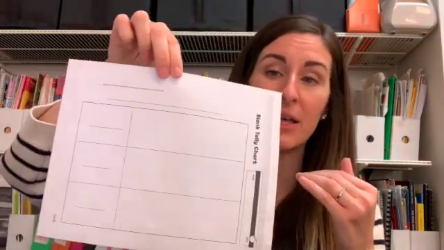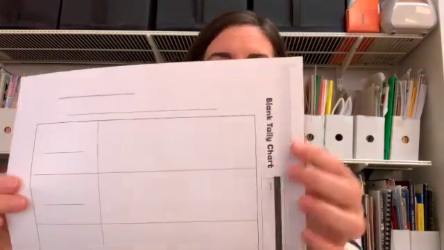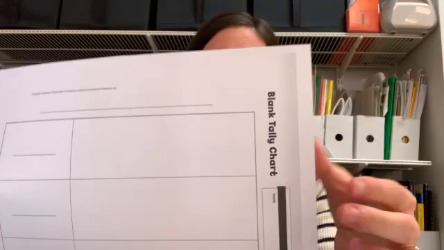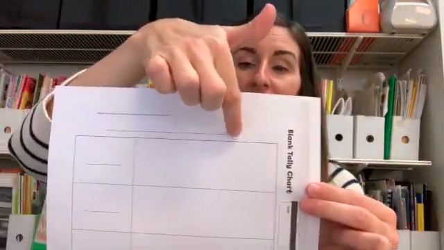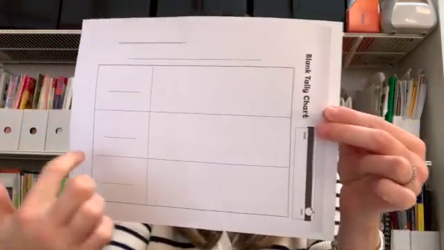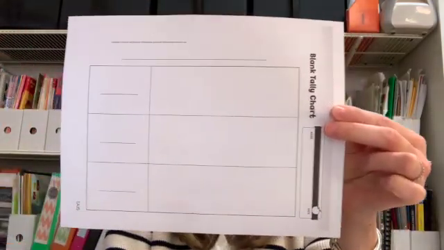Now, if you didn't get this piece of paper, I have posted a copy of it in Seesaw, so you can print it out for yourself, or you could just draw a box on another piece of paper at home if you don't have this one. If you do have this one that says blank tally chart, make sure you turn the paper so that this line is at the top, and then we see these three sections of rectangles right here.